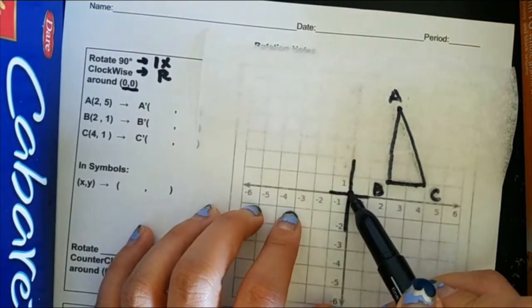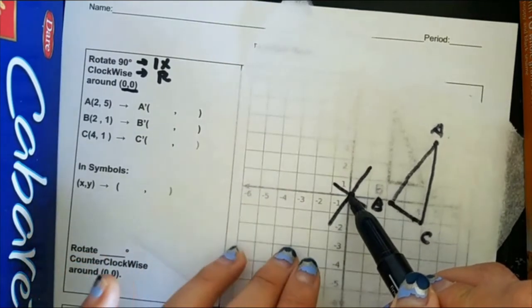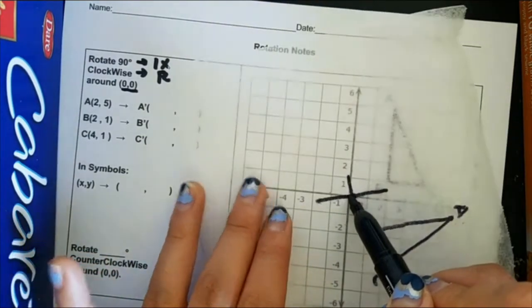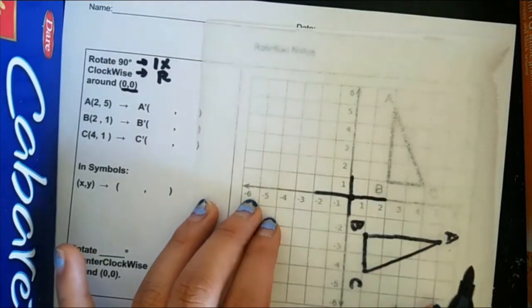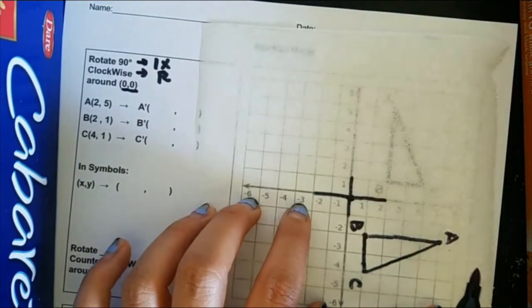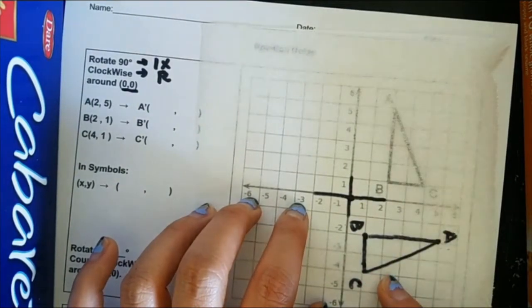And it tells us to turn this to the right one time. So I'm going to keep going until my crosshairs match up with the axes again. So now this is where my triangle is going to be. Notice before it was in the top right hand corner, and now it's on the bottom right.